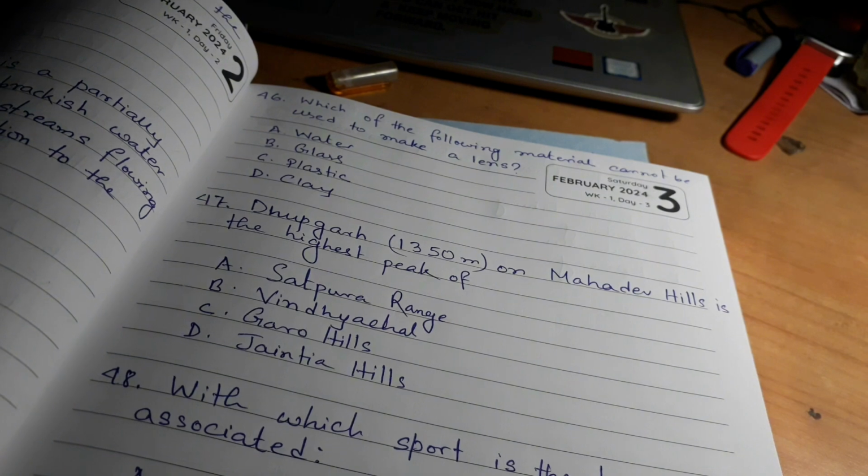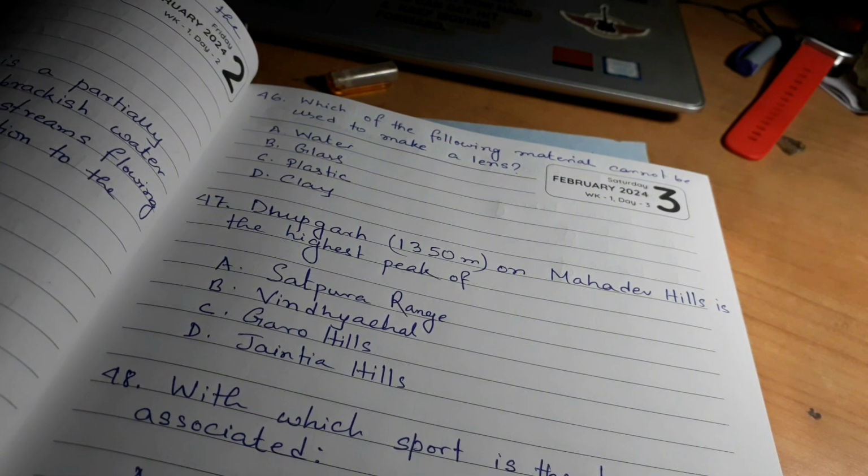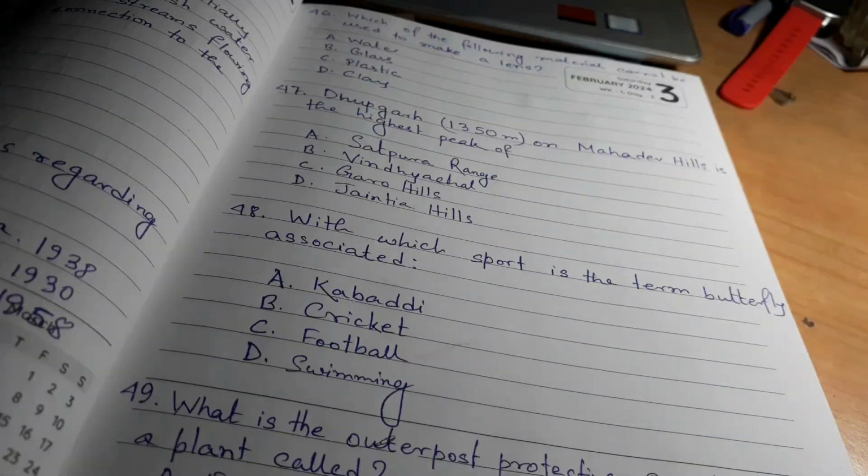They are regarded as structural uplift or horst. Dhupgarh, 1350 meter near Pachmarhi on Mahadeo Hills, is the highest peak. Amarkantak, 1127 meter, is another important peak.